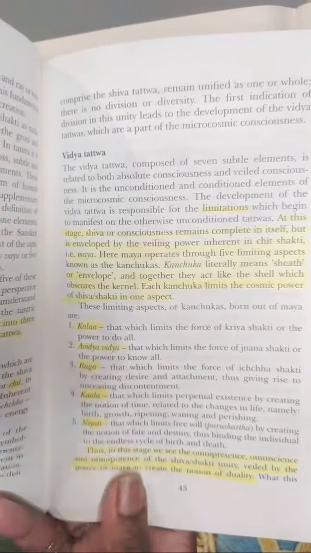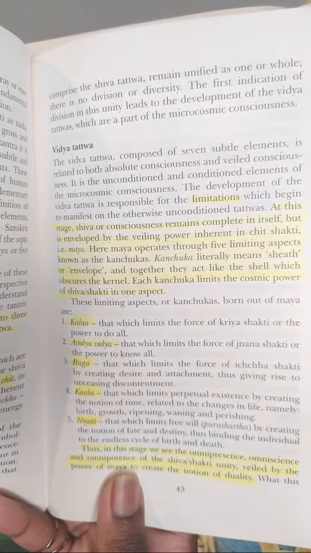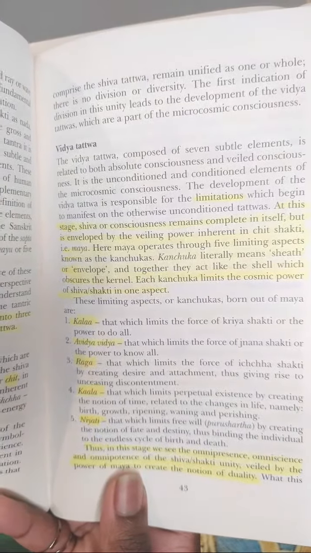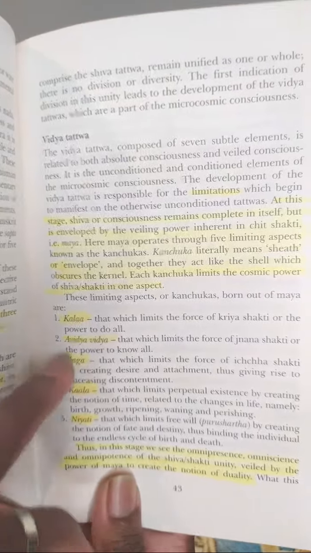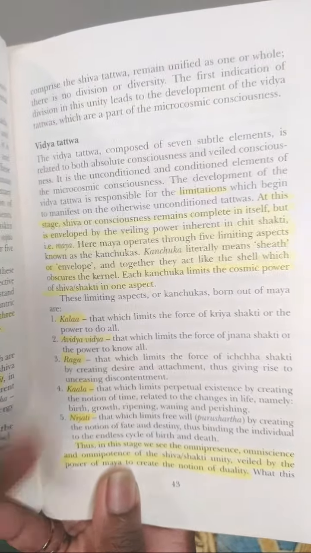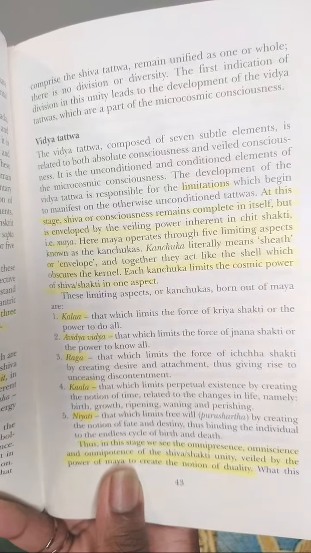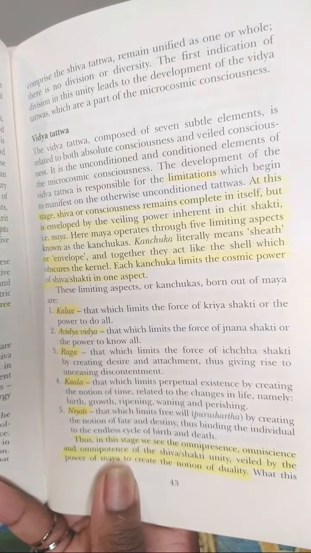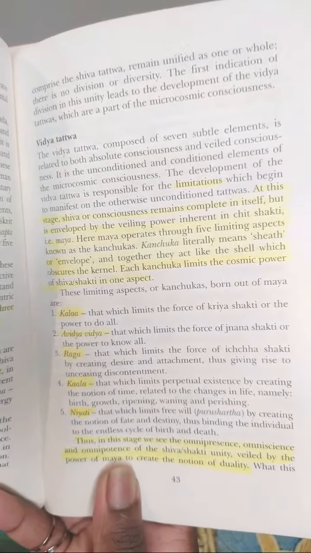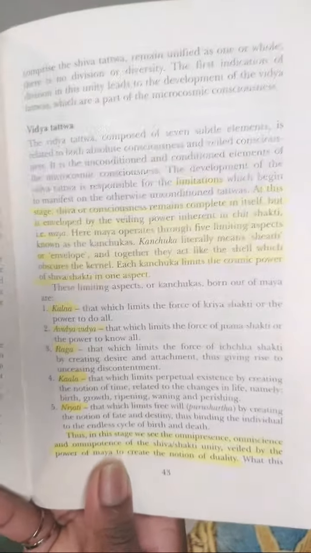But yeah, we've got Kala, which limits the force of action, right? And it limits the power to do all. It limits omnipotence. We've got Avidya, which limits the force of knowledge, so it limits our omniscience. We've got Raga, which limits the force of will. It limits the force of true will, and it creates desire and attachment, and it gives rise to discontent.